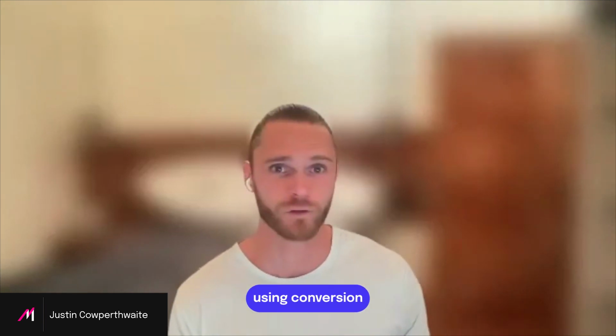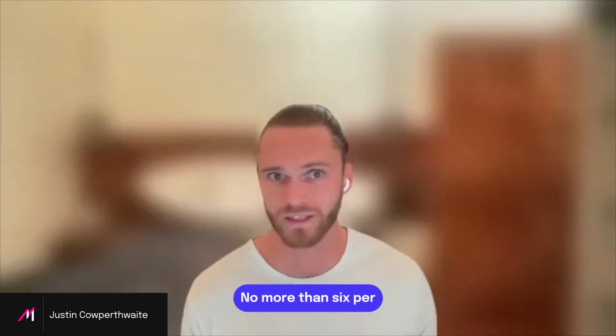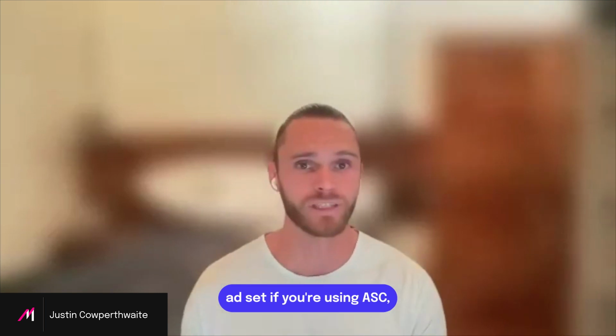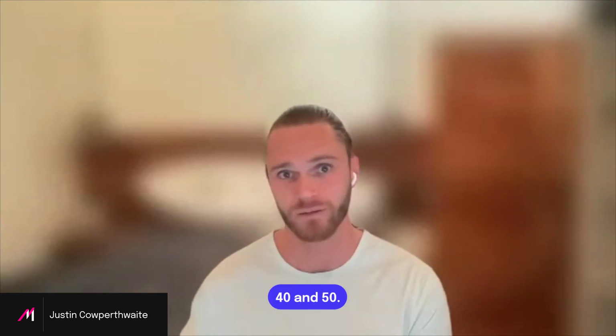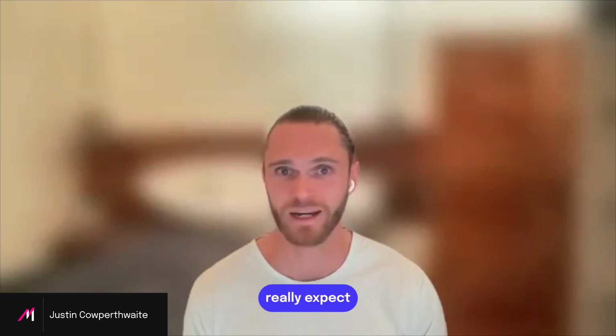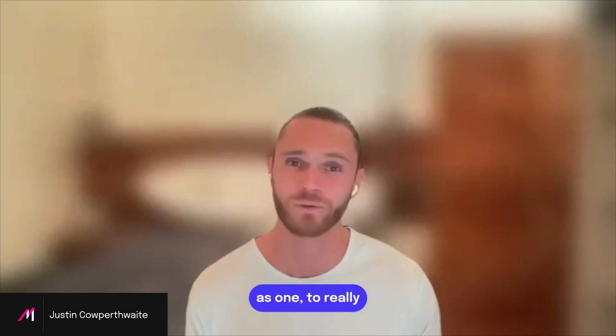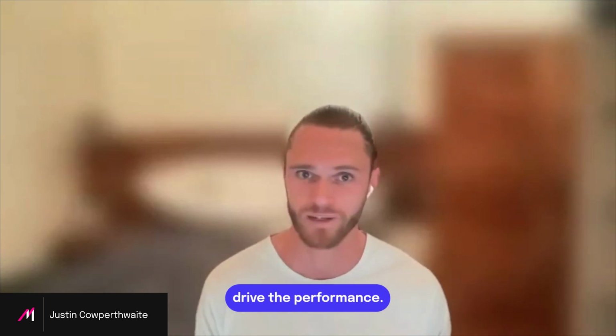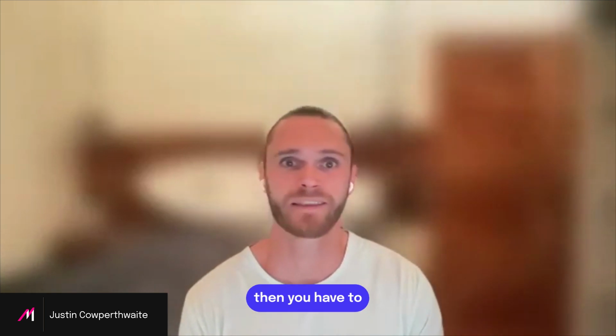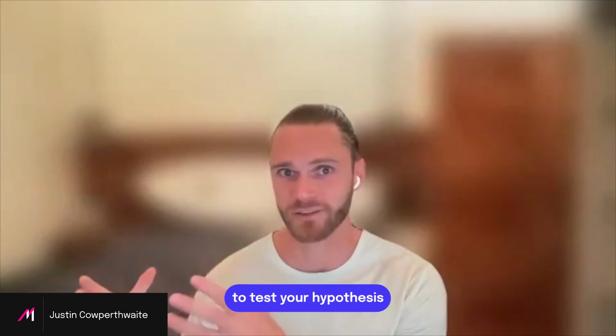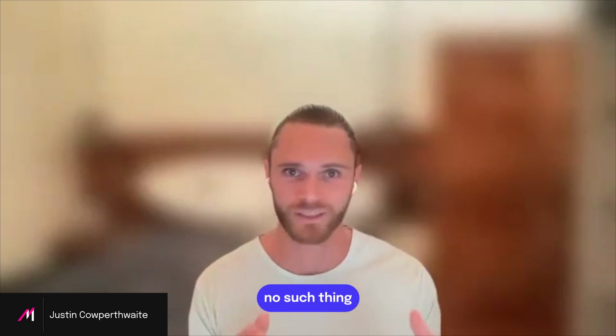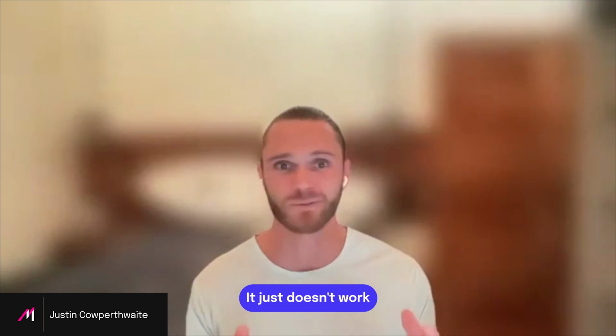So in terms of how many ads you should run, that depends on the type of structure you're using. If you're using conversion-focused campaigns, no more than 6 per ad set. If you're using ASC, you can get up towards 40 and 50. However, you should only really expect a small handful, even as low as 1, to really drive the performance. And if you want to test on Facebook, then you have to create clusters to test your hypothesis, because there's no such thing as A/B testing on Facebook. It just doesn't work that way anymore.